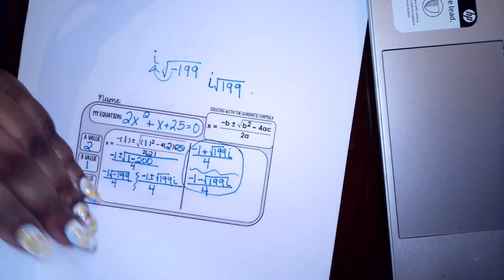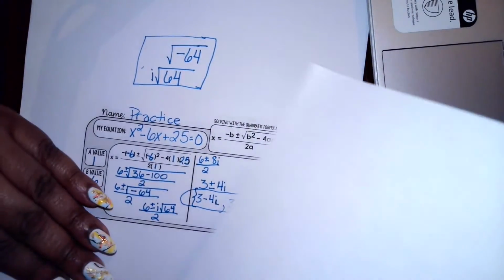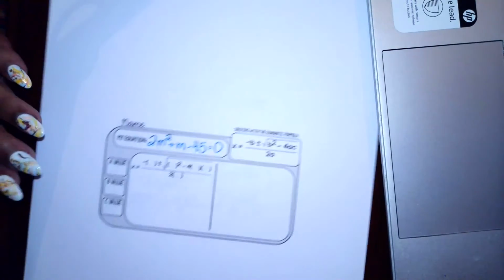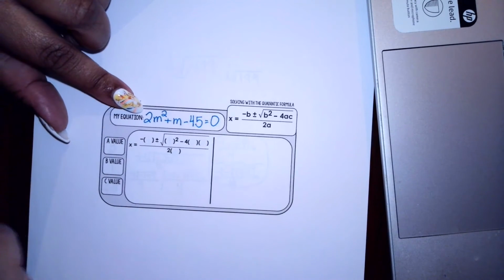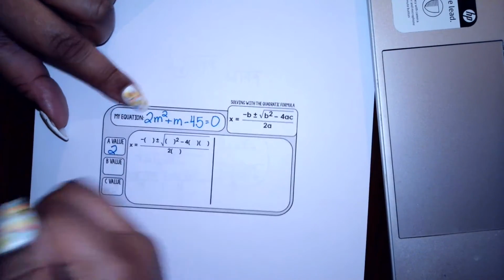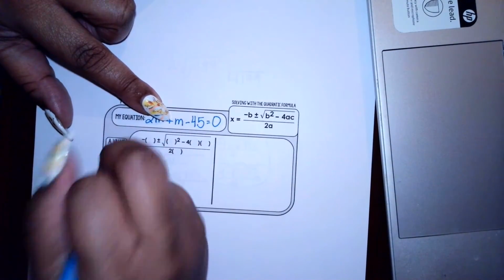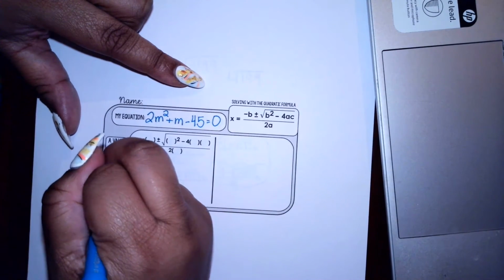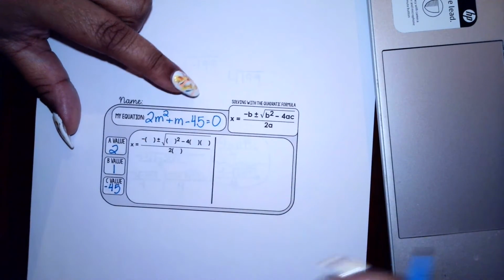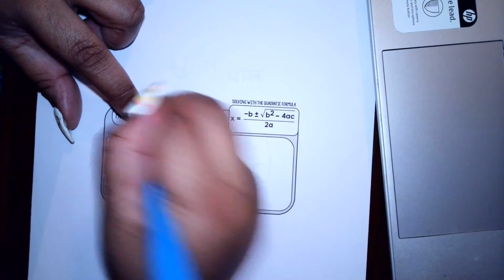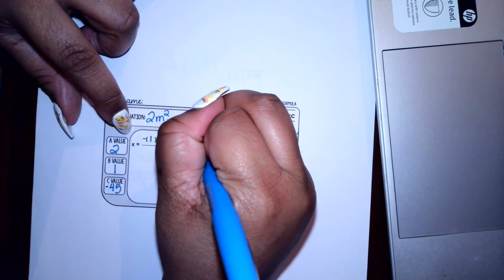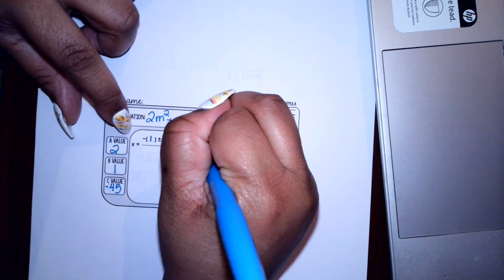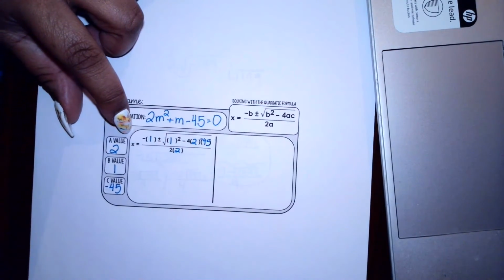Let's do one more. Let's do one that's not an imaginary number. Let's try this one. So same thing, we're going to identify our values. So we have 2 for A, we have 1 for B, and then we have a -45 for C. So let's go ahead and plug them into our formula. So 1 for B, 1 for B, 2A, -45 for C, and then 2 for A again.